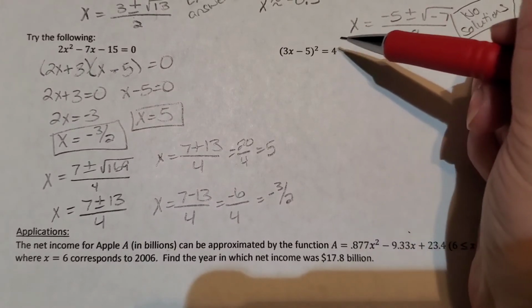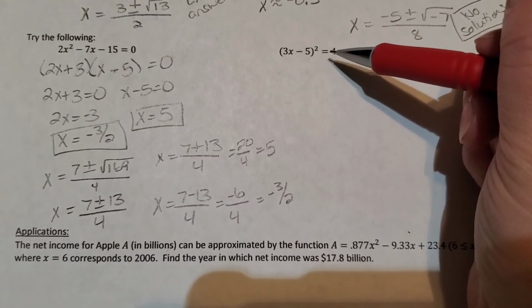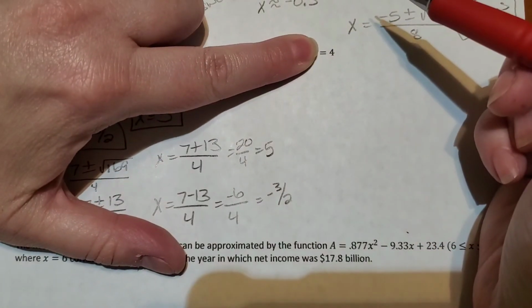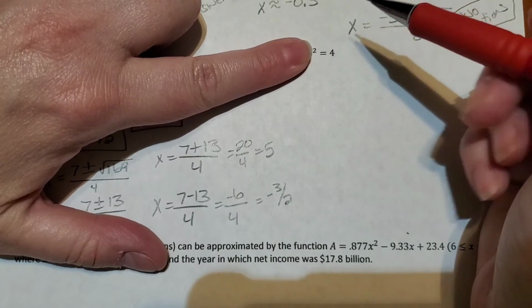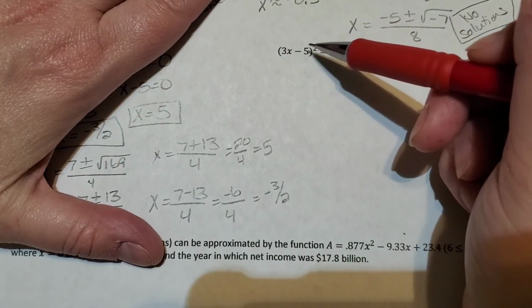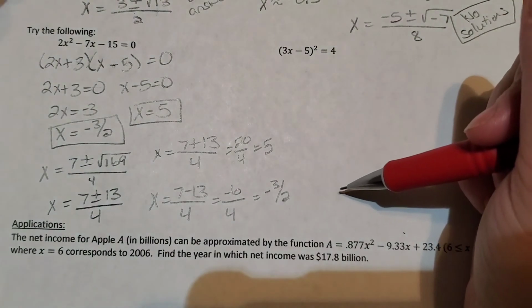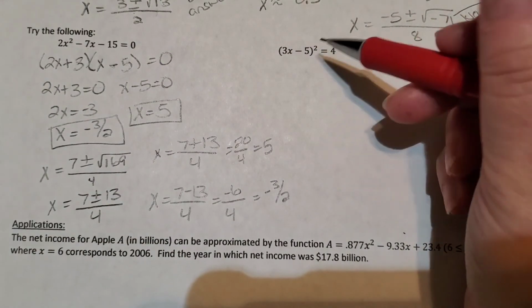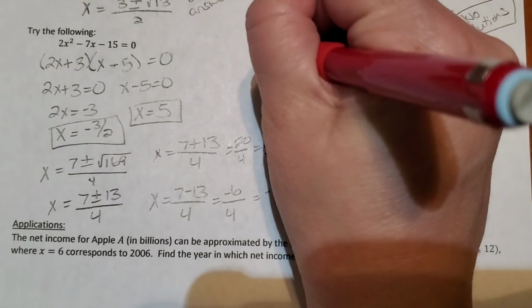On the next one, again, we can do the square root property here because we have the something squared is equal to 4. And so if you didn't recognize that, you could FOIL this, move the 4 over, and then either factor or use the quadratic formula. You'll get the same answers, but the quickest way here is to do the square root property.